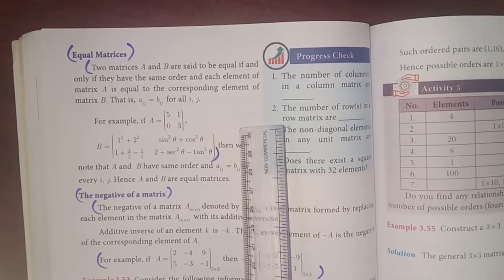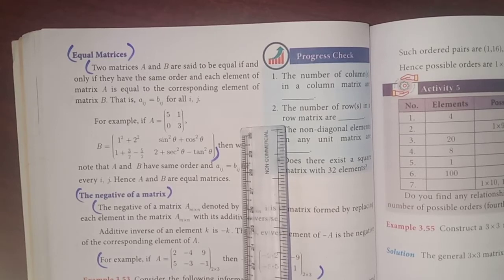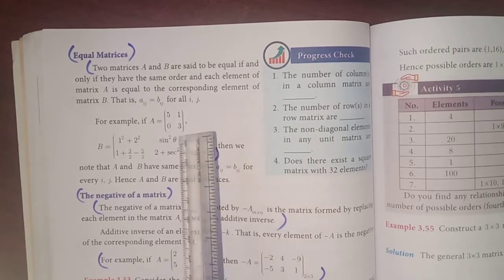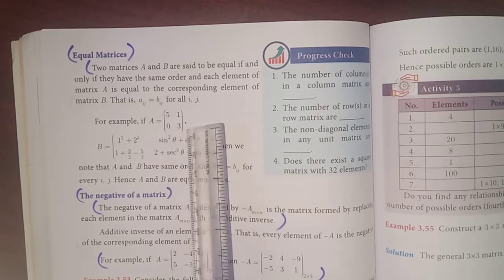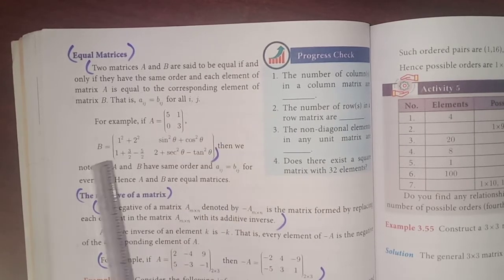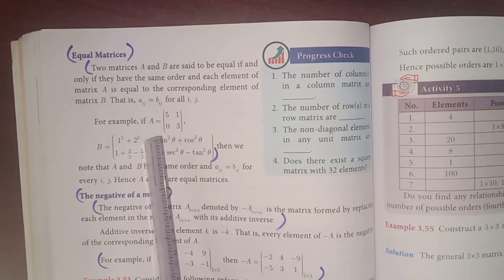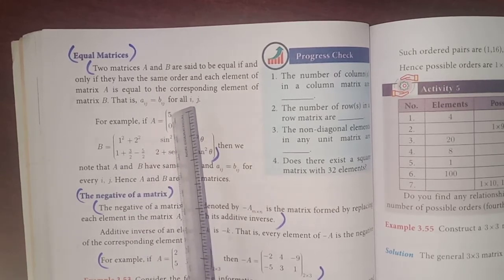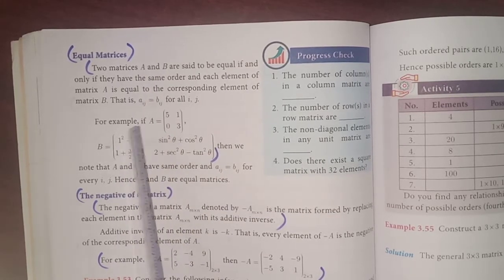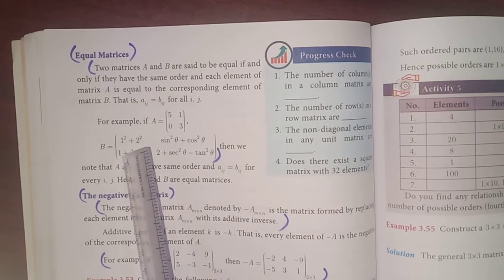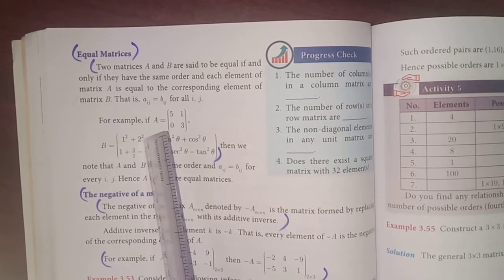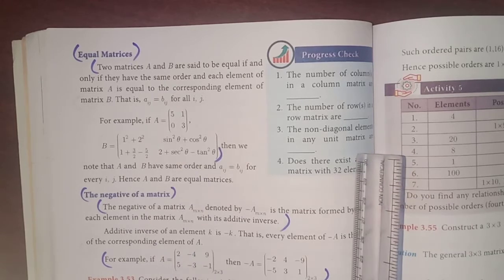The two matrices A and B are equal if the corresponding elements are the same. See, A is 5, 3, 0 and 3 given. B is 1 squared plus 2 squared. Here the first element is 5, it is also 5. If you simplify, you will be getting 5 only. Because 1 squared is 1, 2 squared is 4, 1 plus 4 is 5.